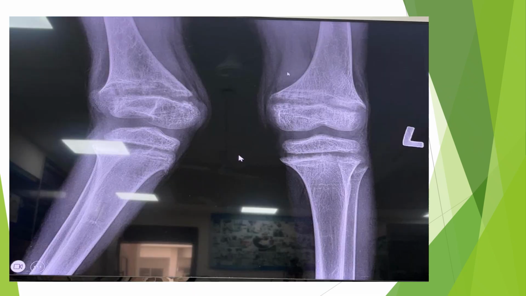Now, if you see this case, here we are able to see the lower end of femur appeared. So that appearance is 9 months of intrauterine life. Fusion is 18 to 19 years. Similarly, you can see the upper end of tibia has also appeared.